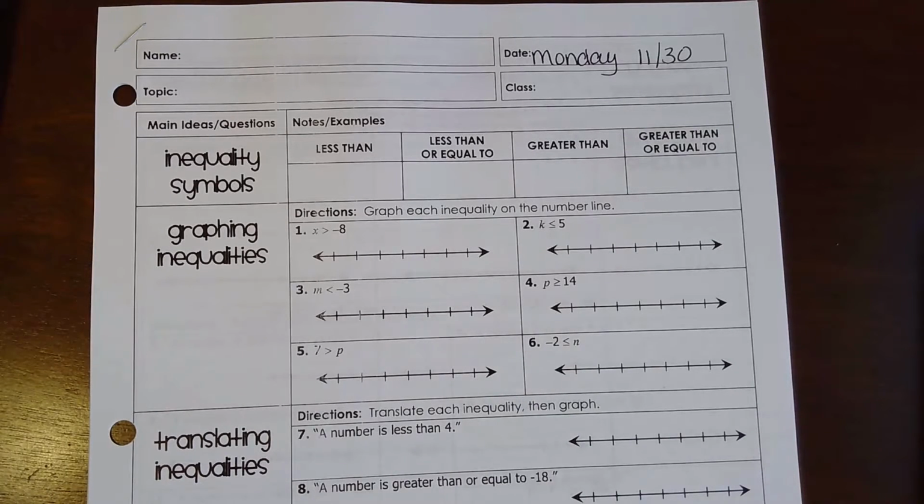All right, are you ready? Last little unit before the end of the semester. Craziness, isn't it? So today we're going to talk about inequalities. Everything we've been doing so far has been with equations, and now we're going to do inequalities.